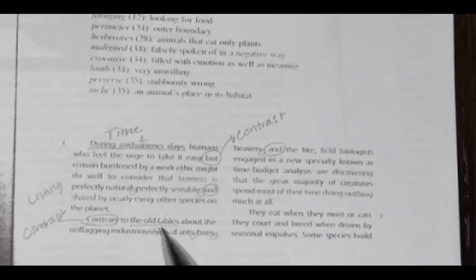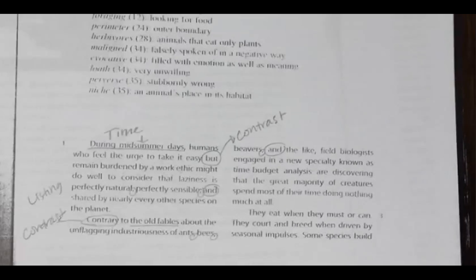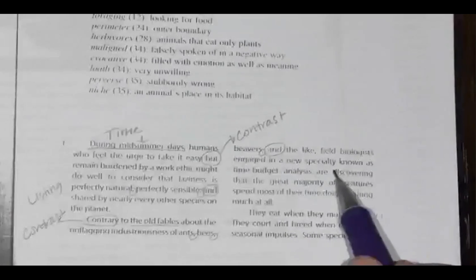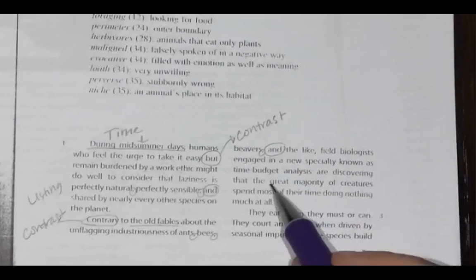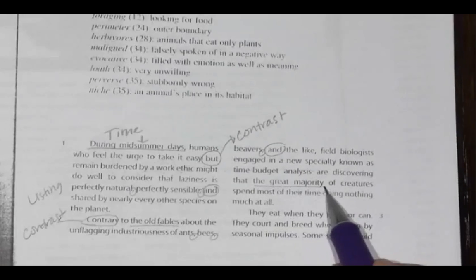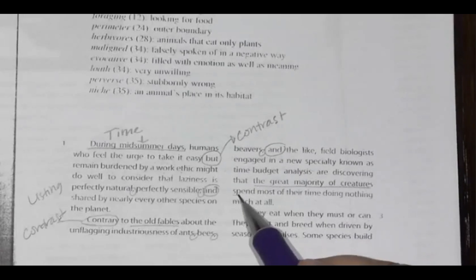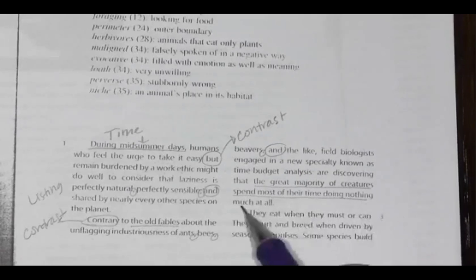So these old fables about how busy all of these animals are being contrasted with what? Are they busy? Are all of these animals busy? Yes. Well, in here it says scientists are discovering that the great majority of creatures spend most of their time doing nothing much at all.